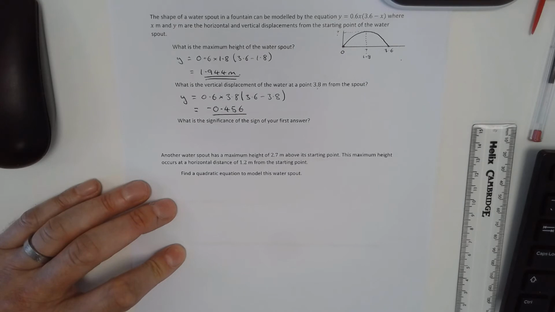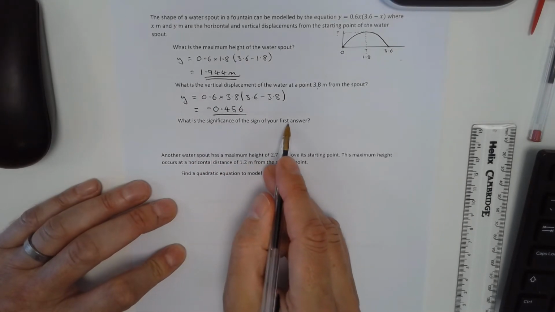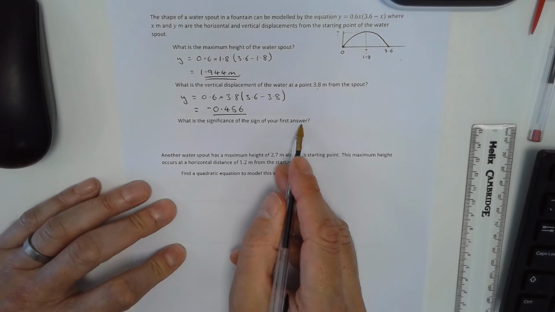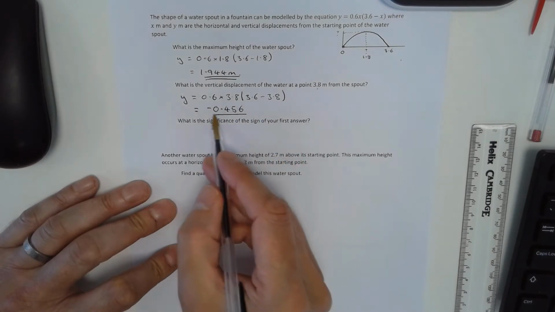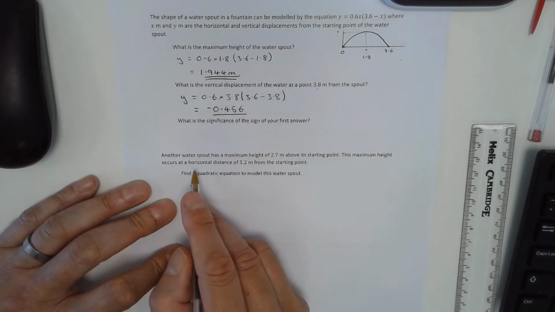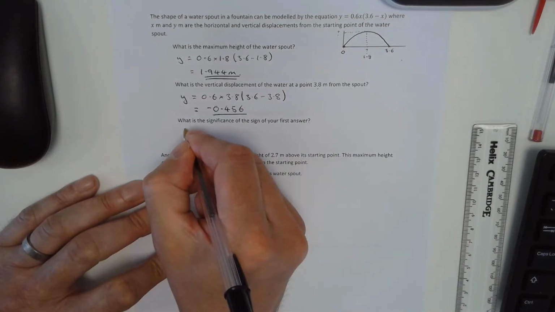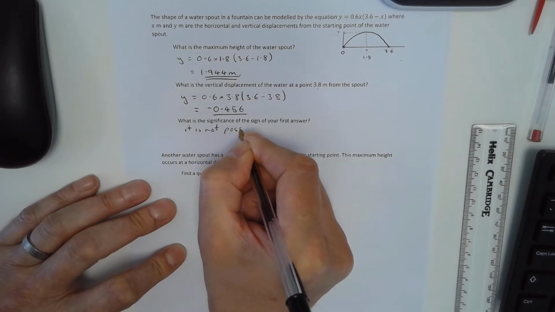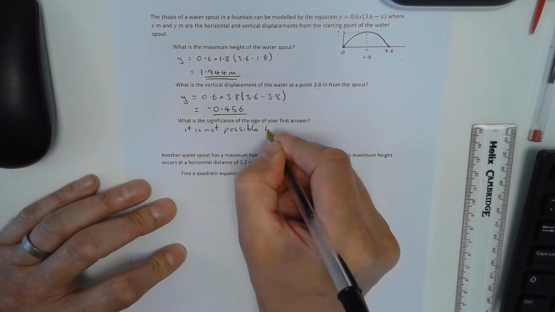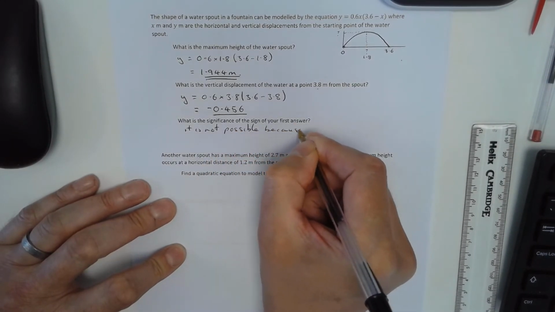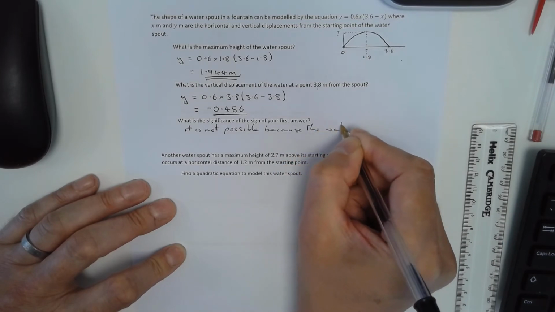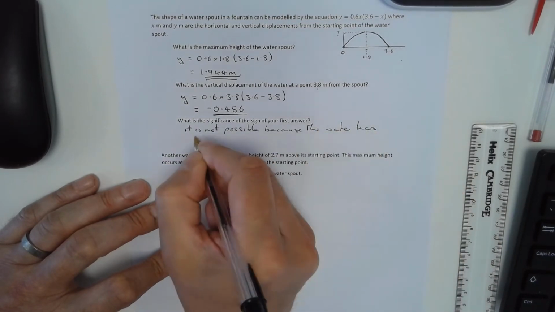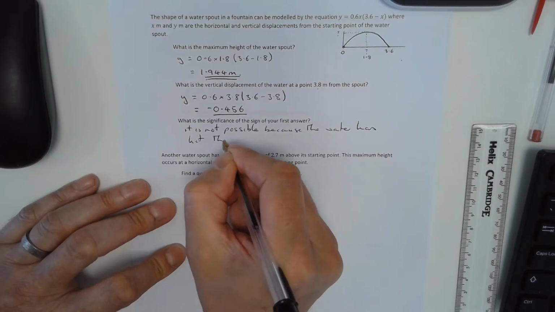What is the significance of the sign of your first answer? I think this is asking about this question here. So it is not possible, I'm going to say, because the water has hit the ground.